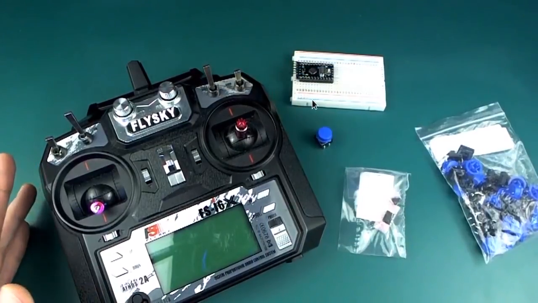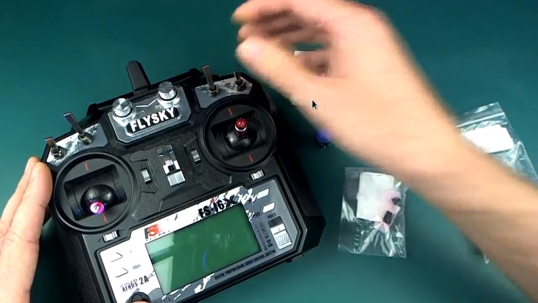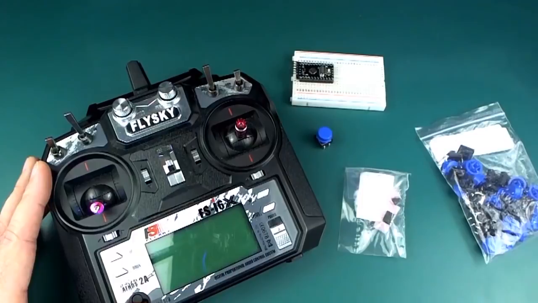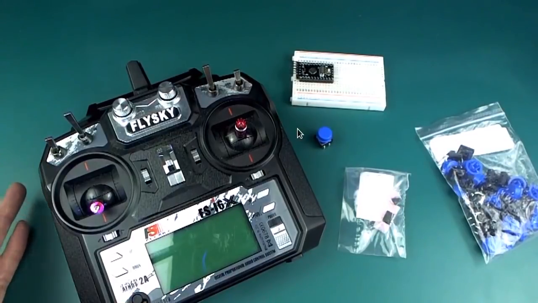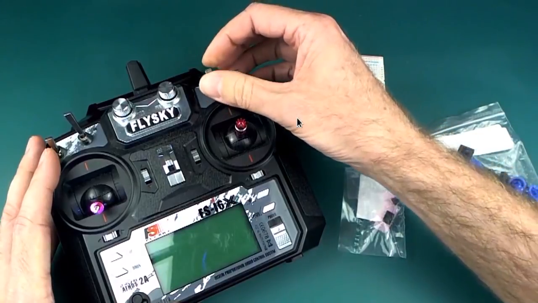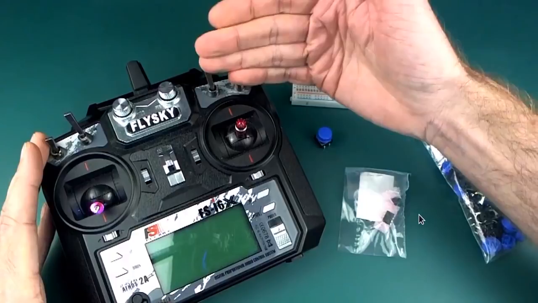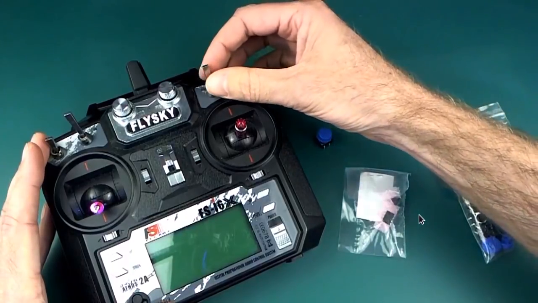But of course you're losing another channel to do that, right? So overall it's nicer if you could just do this with one channel. And another thing that I don't like too much about having everything on a single switch channel like this is that you need to pass through the modes in between to get to where you're going.